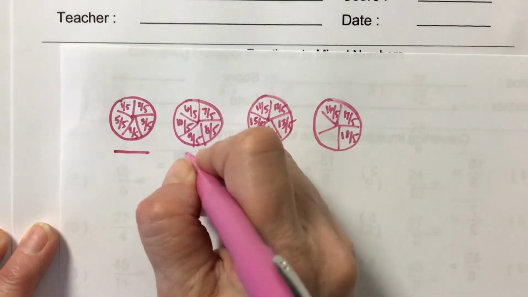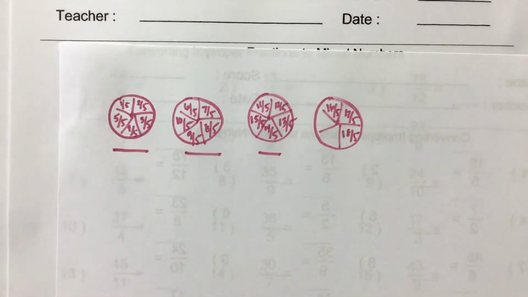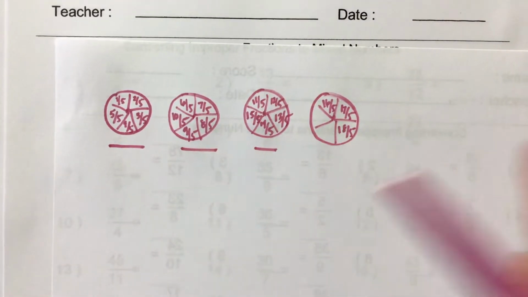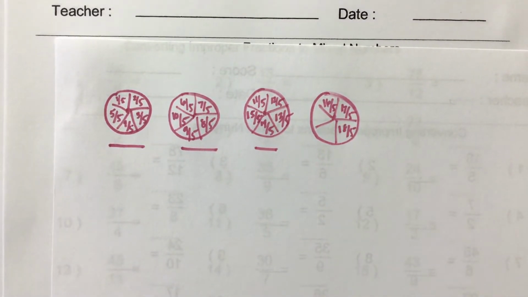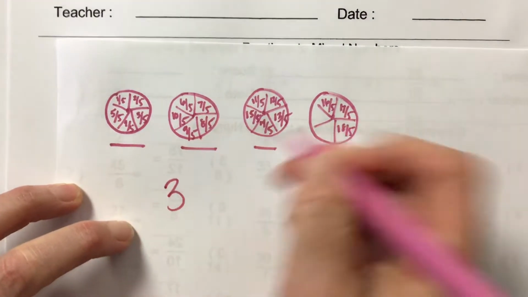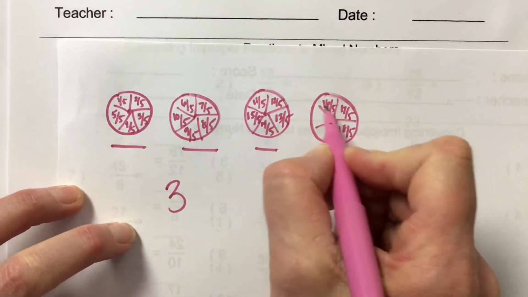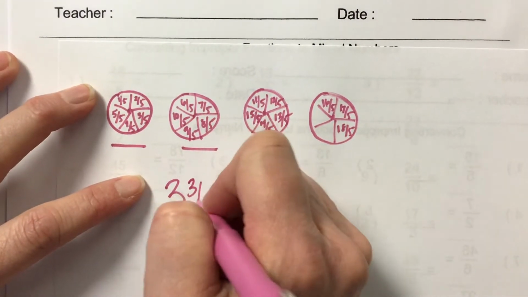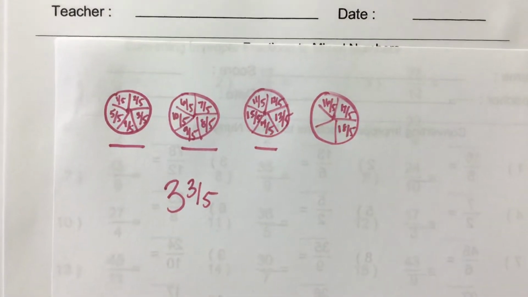How many whole circles are shaded in or counted? Guys, they're right here. How many whole circles are counted? Gage? 3. And then what fraction of this one is counted? Callie? 3 3/5. Now, I personally think that takes a long time.